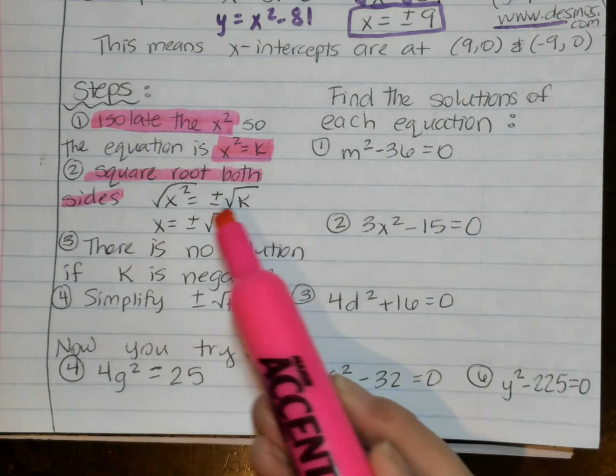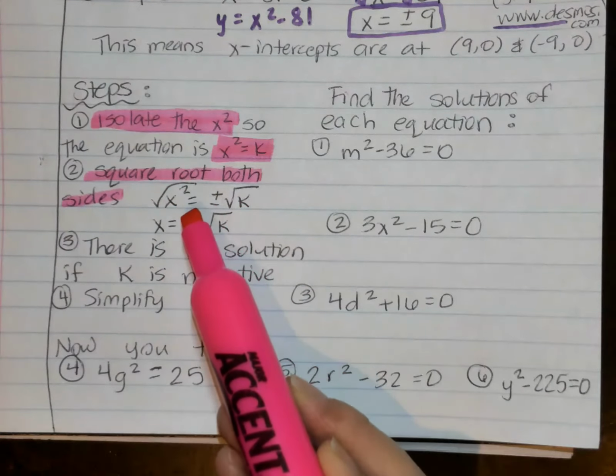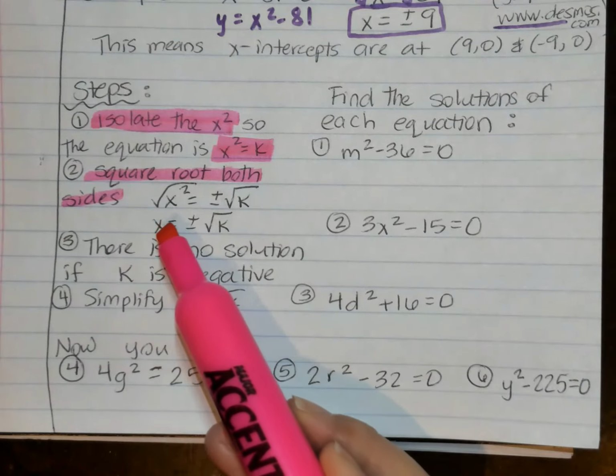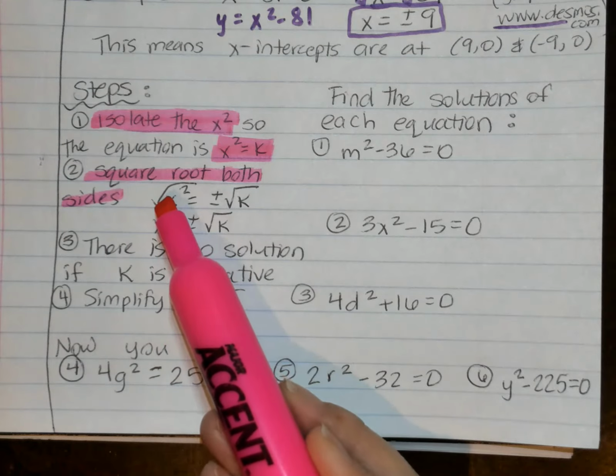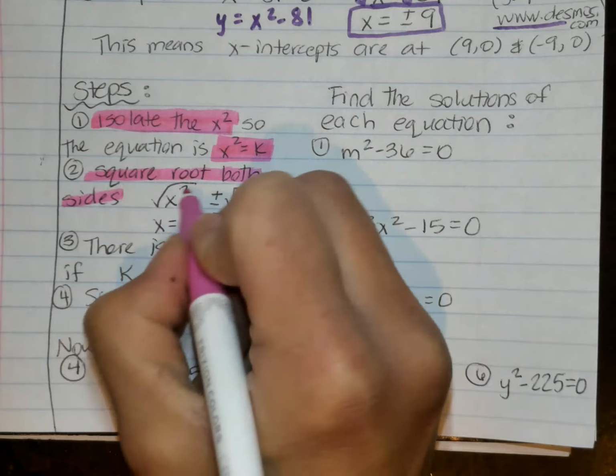So once you get x squared equals k, you square root both sides. Don't forget your positive and negative, plus or minus. And then you have to actually write it x equals, don't keep it the square root of x squared. By the way, in case you didn't know, when you square root x squared, they're inverse operations.